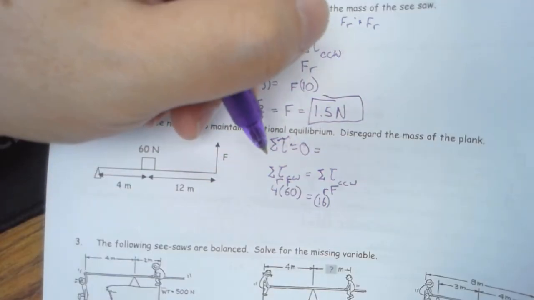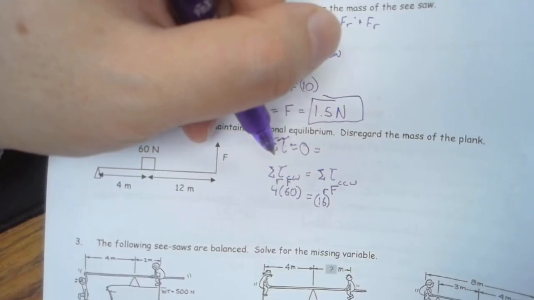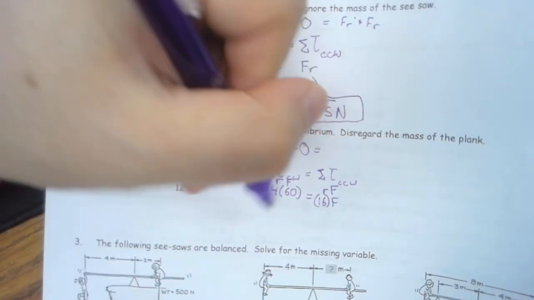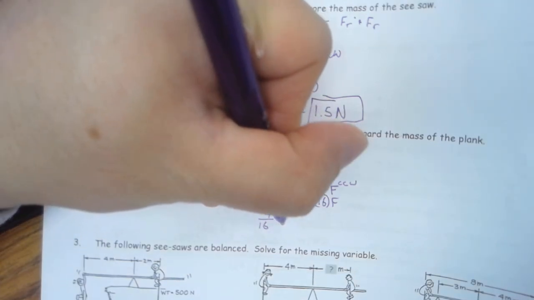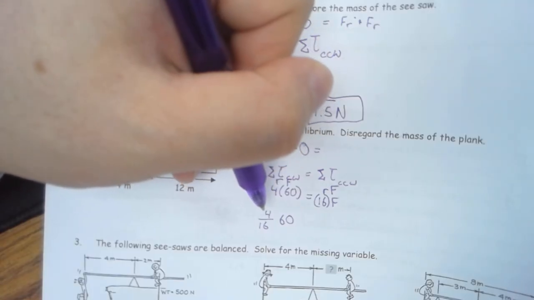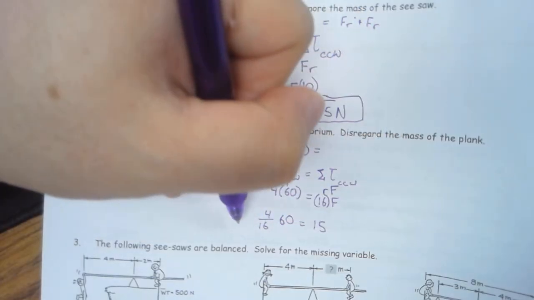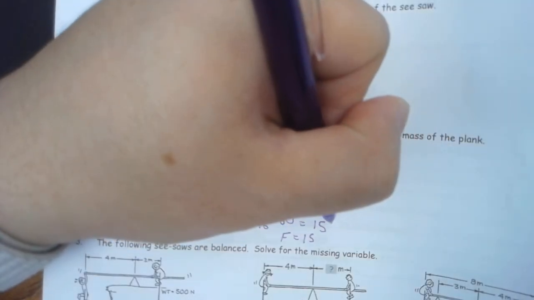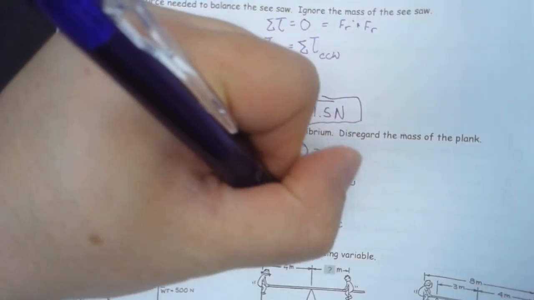Now that you say 16 clearly, I'm like, oh yeah, you must have been saying 16. 16 and then what? F. So 4 divided by 16 is 1/4, and 1/4 of 60 is 15. What? Newtons. Good.